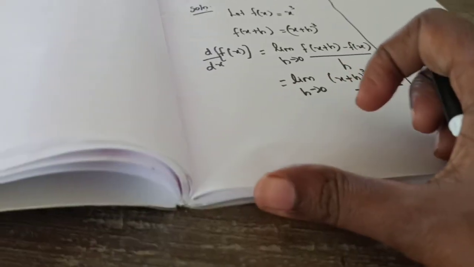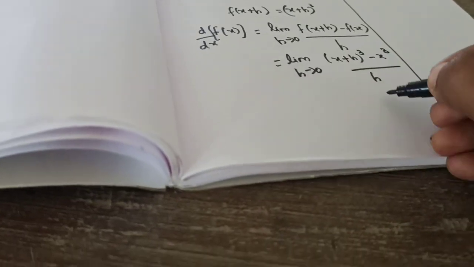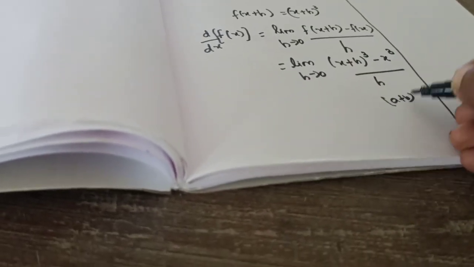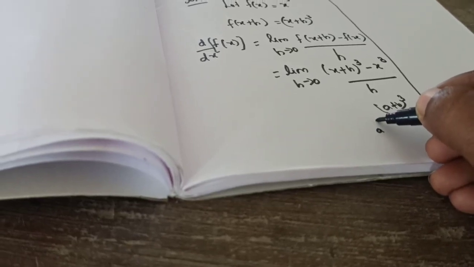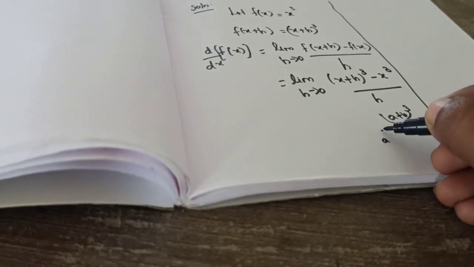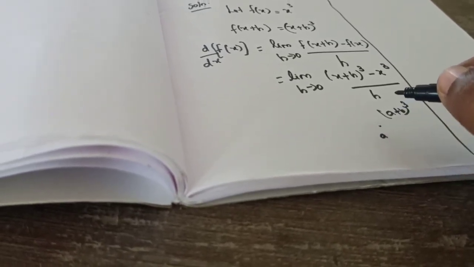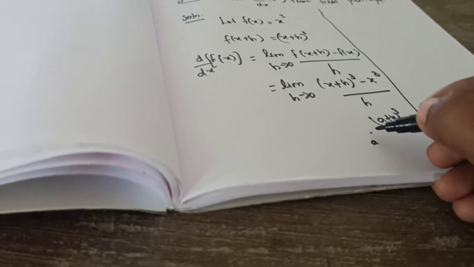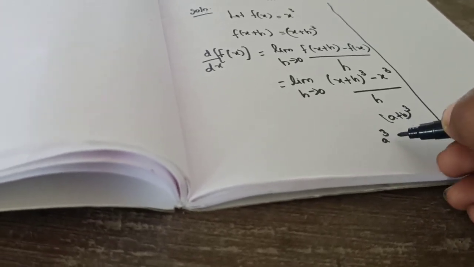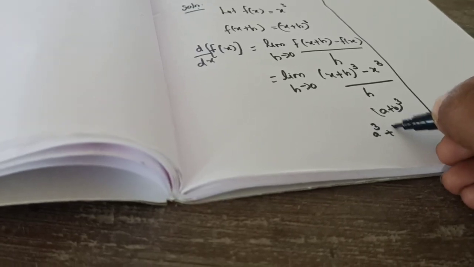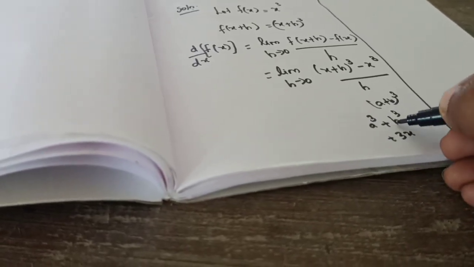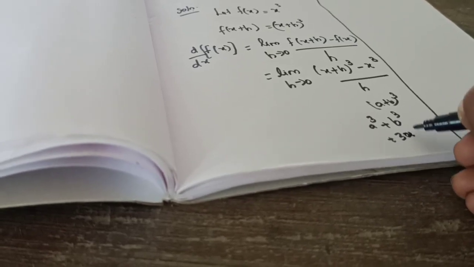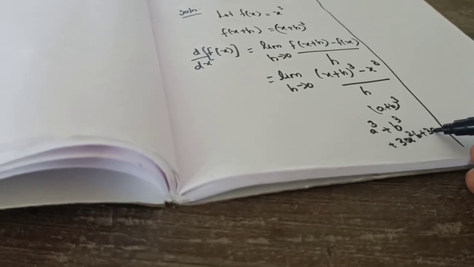Okay, so x plus h the whole cube. What's the formula for a plus b the whole cube? You have learned the formula in class: a cube plus b cube, that is h cube, plus 3x square h, so this is 3a square b plus 3ab square.